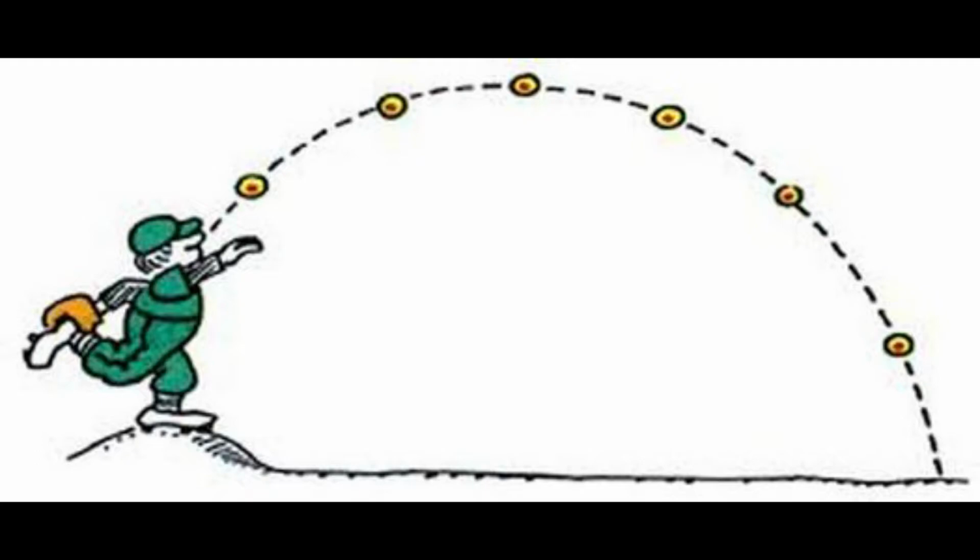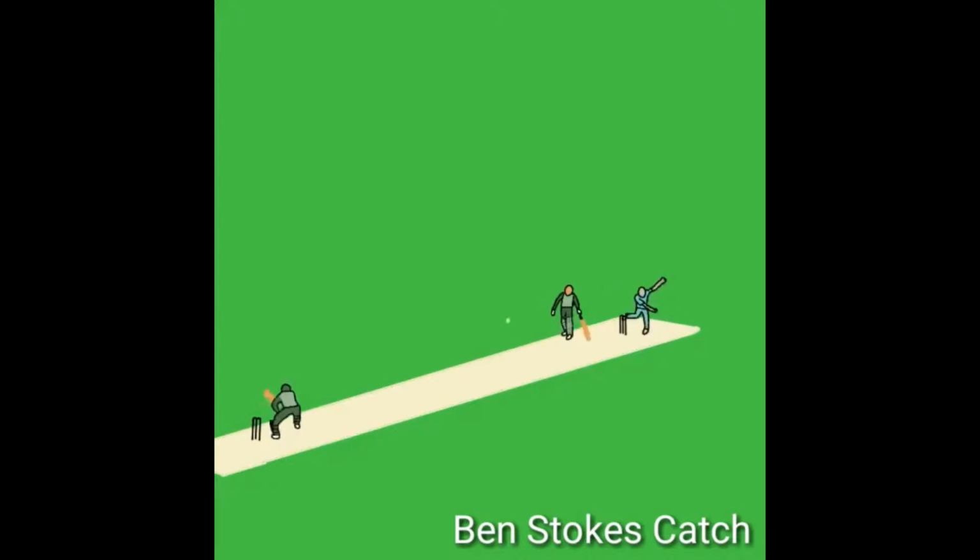Second, children, is curvilinear motion. Now we are talking about a garden, and there are lots of children playing with a ball. So when one child is throwing the ball, it travels, or suppose people are playing cricket and the batsman hits the ball for a 6.